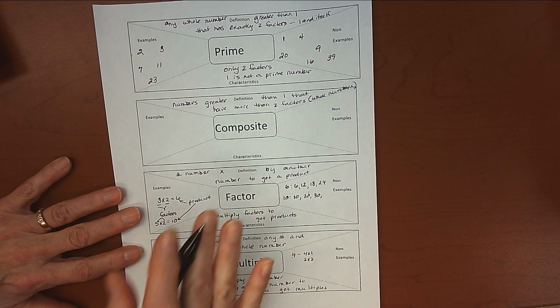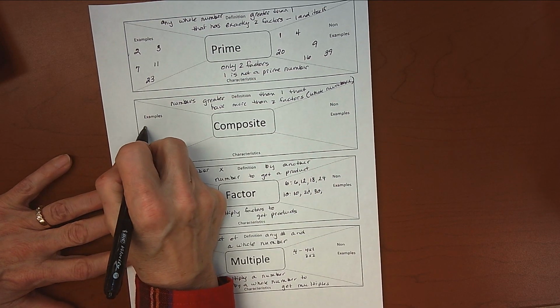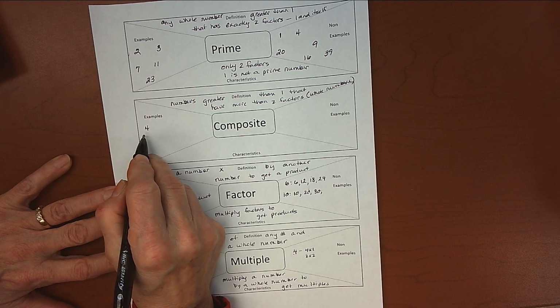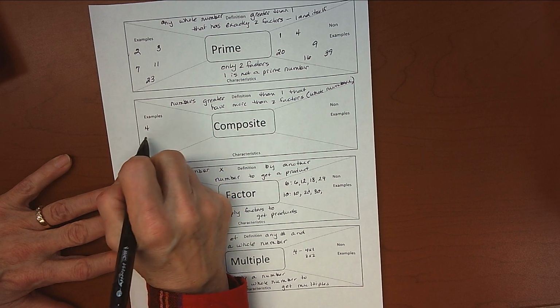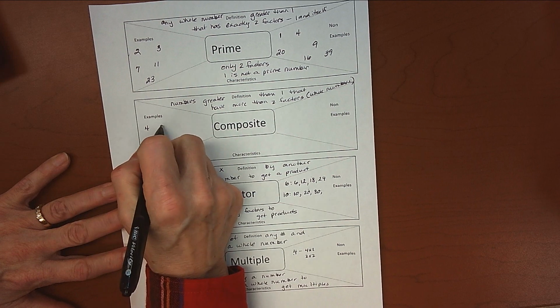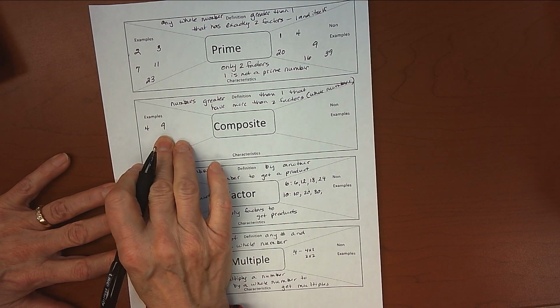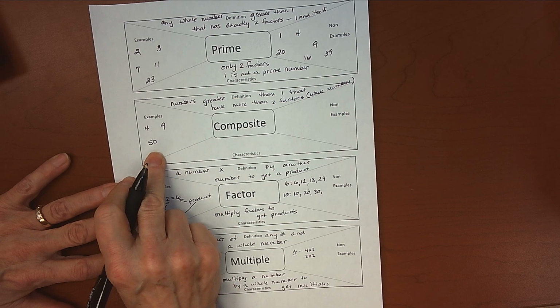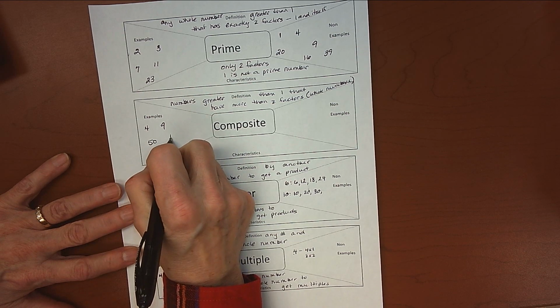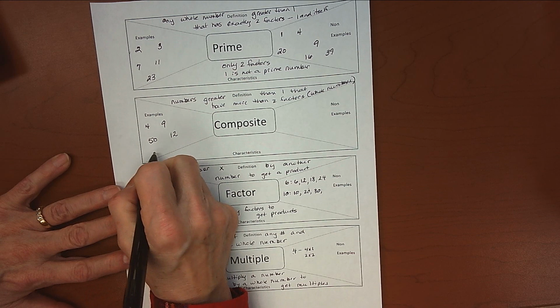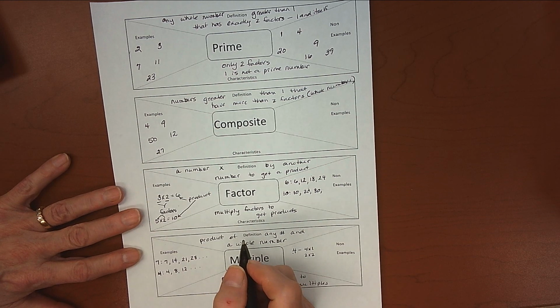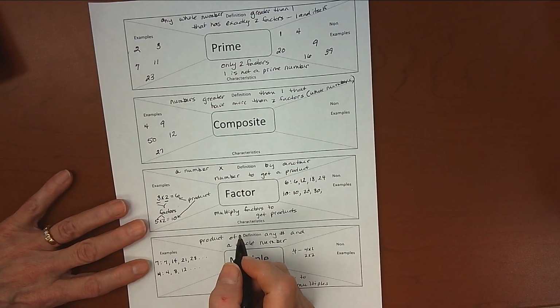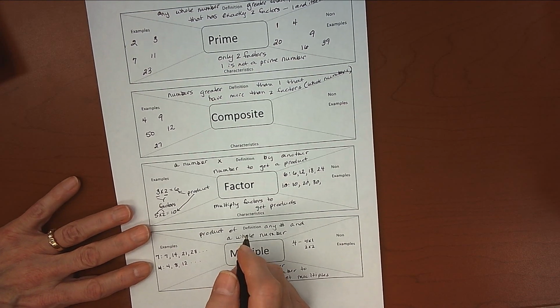Okay, so examples would be 4. 4 can be 1 times 4 or 2 times 2, so it has 3 factors. 9 has 3 factors: 1, 3, and 9. 50 has many factors, many more than just 1 and 50. 12 has quite a few factors. 27 has more than 2 factors. It can be divided by 3 and 9 as well as 1 and 27.